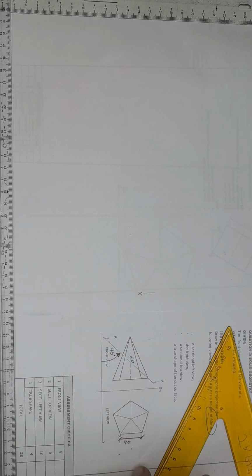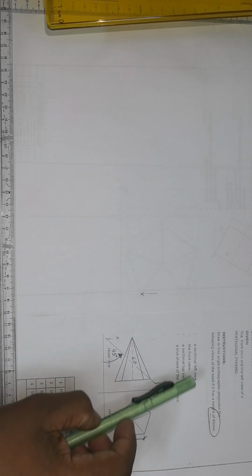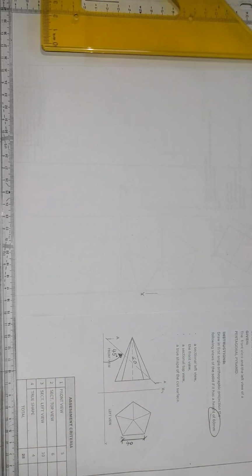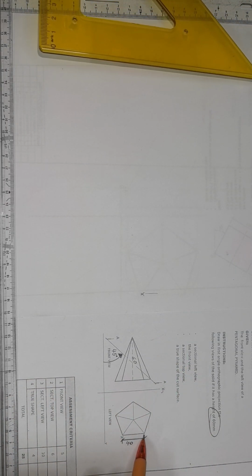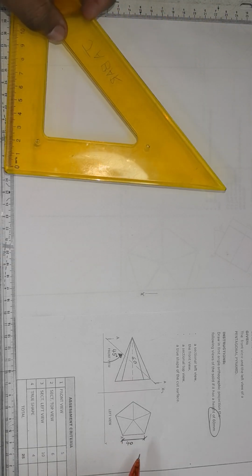Alright, great gents, let us look at question 2, solid geometry. We are given the front and the left view of the pentagonal pyramid. We are required to draw the sectional left view, the front view, the sectional top view, and the true shape of the cutting surface. We are given there the front view, where the base of the pentagon is 40.